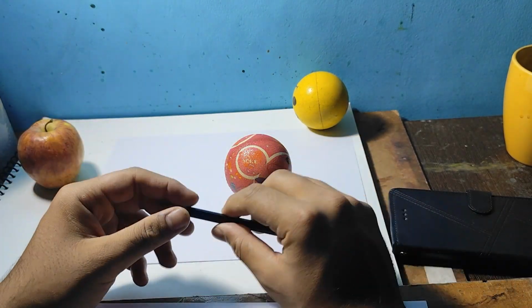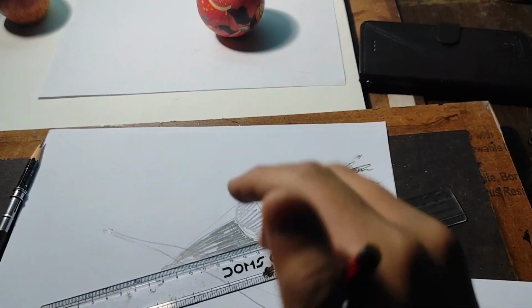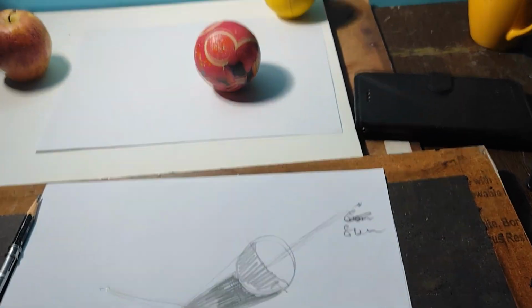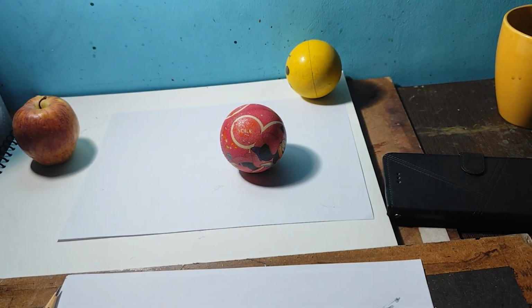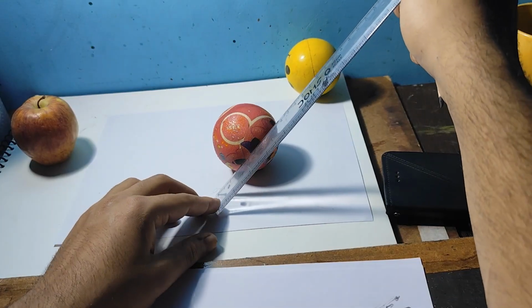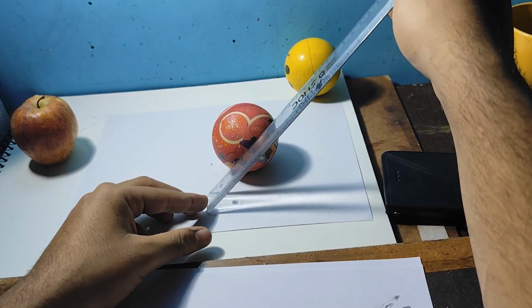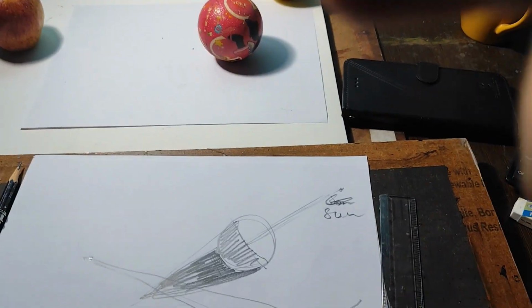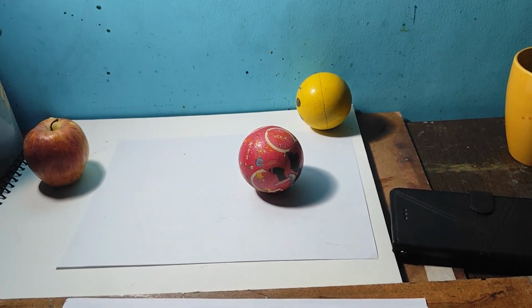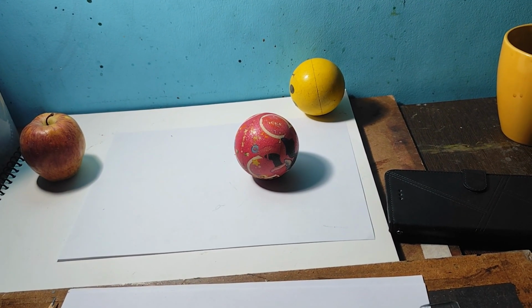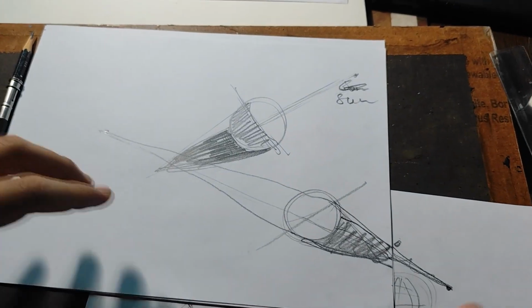So as I have told you, this line. You can see this line over here, this portion over here, something like this. So this is what I'm talking about.